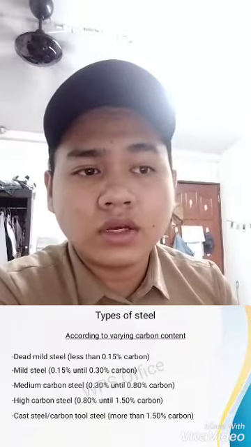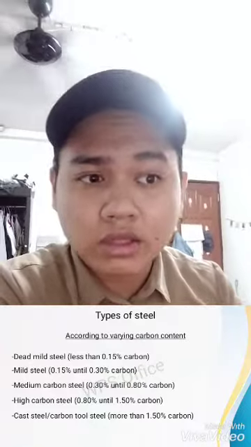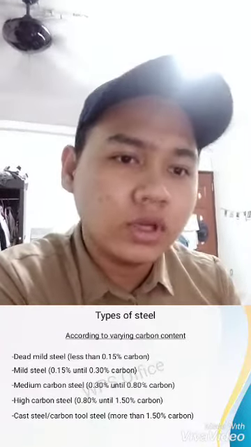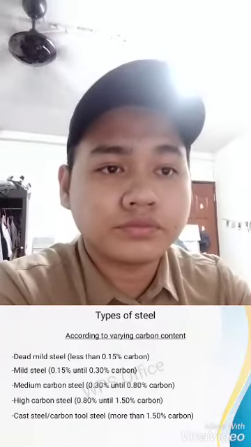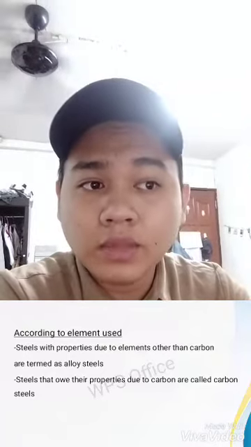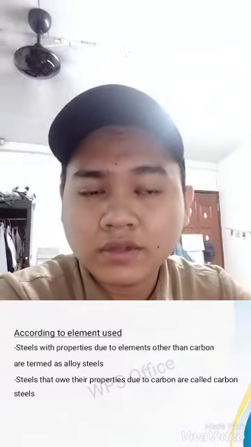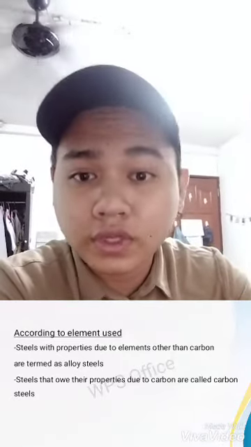Medium carbon steel contains about 0.3% until 0.8% carbon. High carbon steel contains about 0.8 until 1.5% carbon, and cast steel or carbon tool steel contains more than 1.5% carbon. According to the element used, steel with properties due to elements other than carbon is termed alloy steel. Steel that has all its properties due to carbon is called carbon steel.